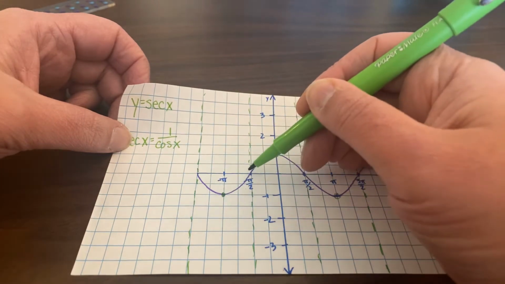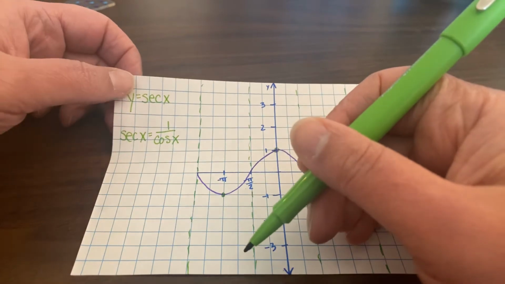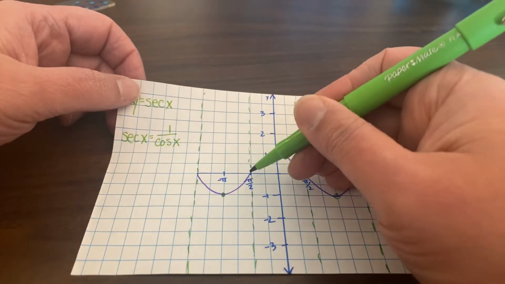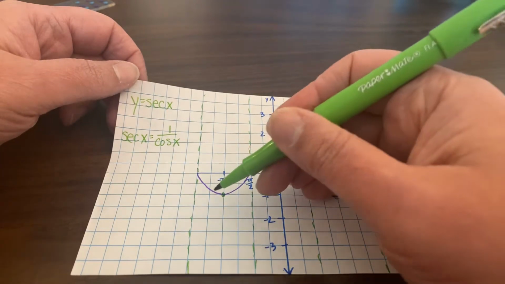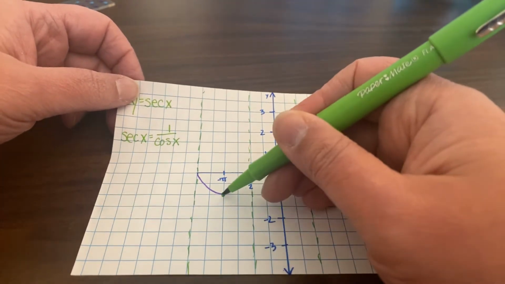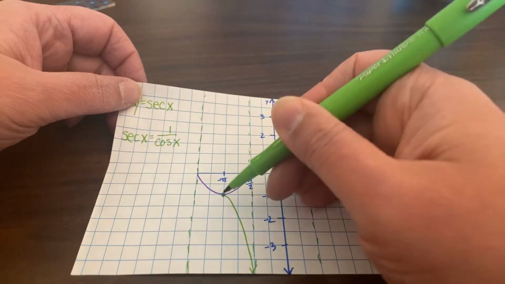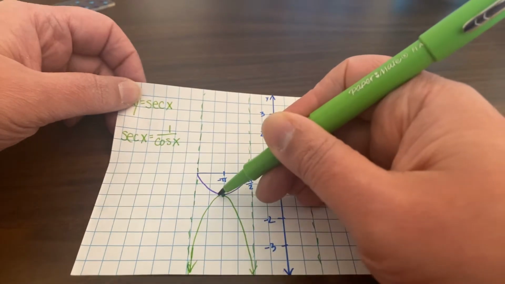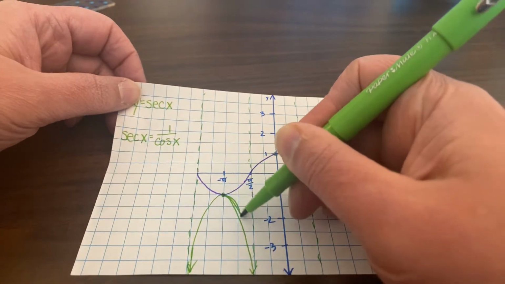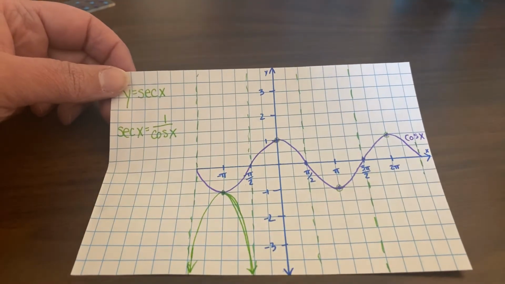The cosine function is negative in this whole interval, and so the secant function will also be negative. As the cosine function gets closer to 0, the secant function will be approaching negative infinity. And so it will come like this. It's probably more U-shaped than that.